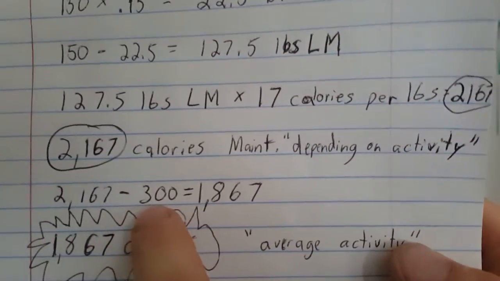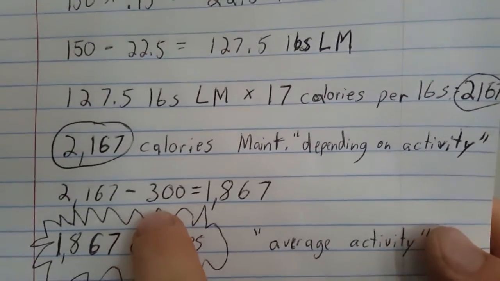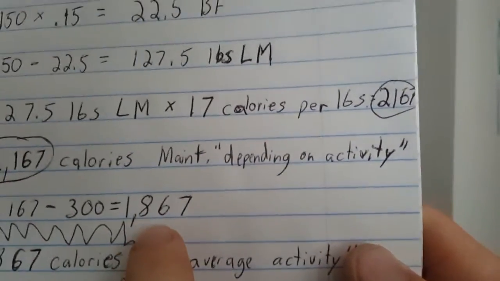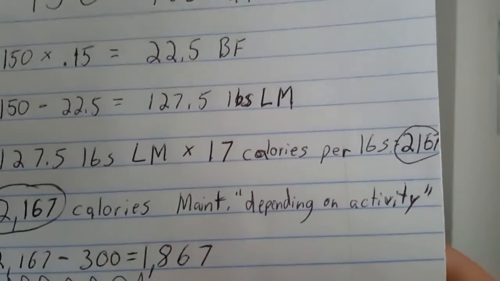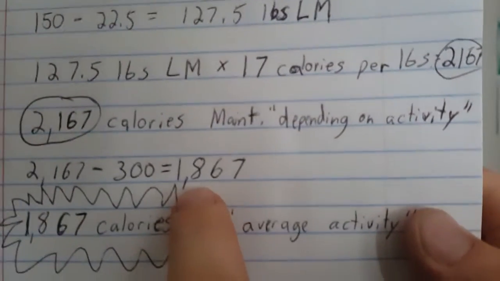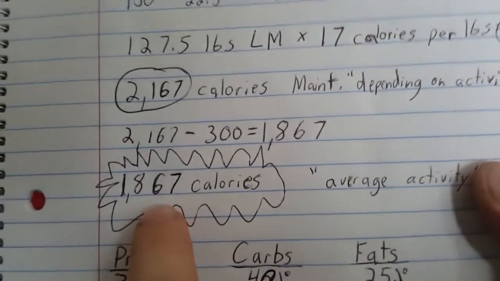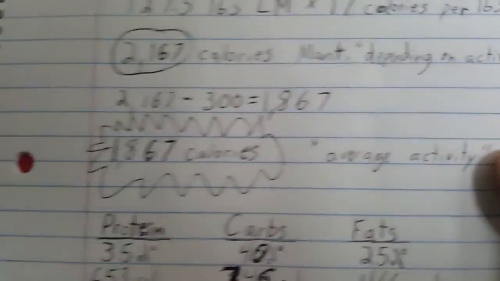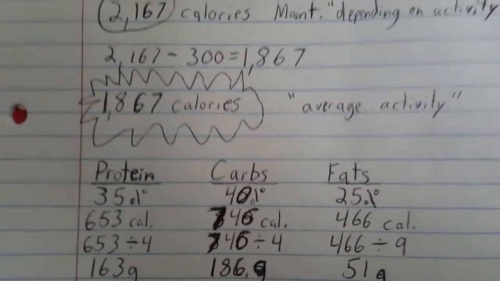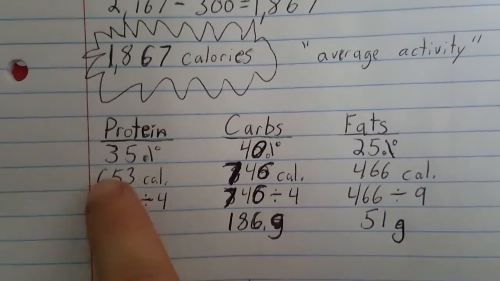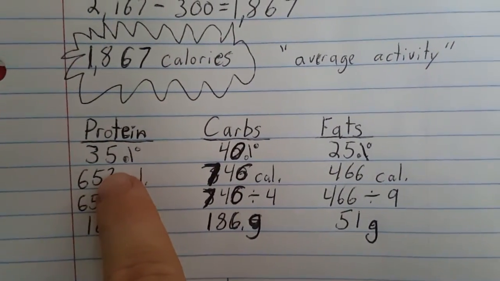So I take off, I found, 2 to 300. I'd say 300 max is to put you in a deficit, which leaves this guy at 1,867 calories for his deficit calories, and that's what we're gonna take to find our macros. That's average activity. Okay, so with 1,867 calories, I do 35% protein.